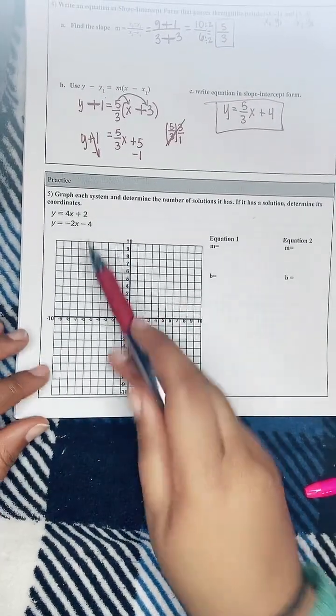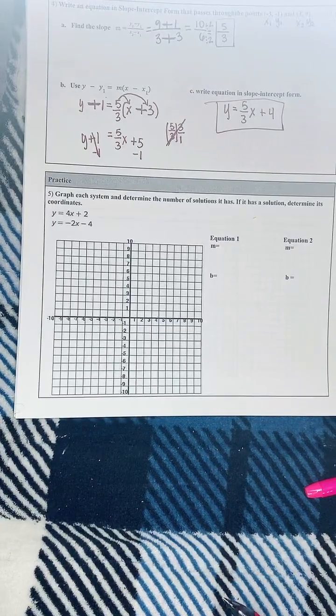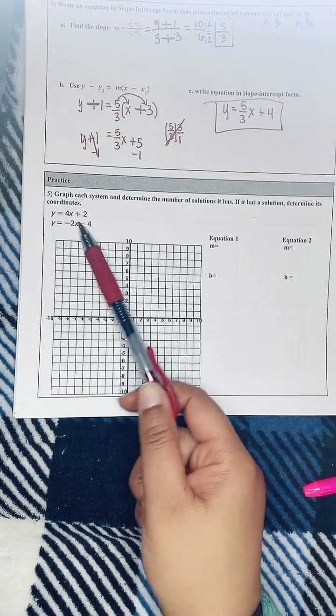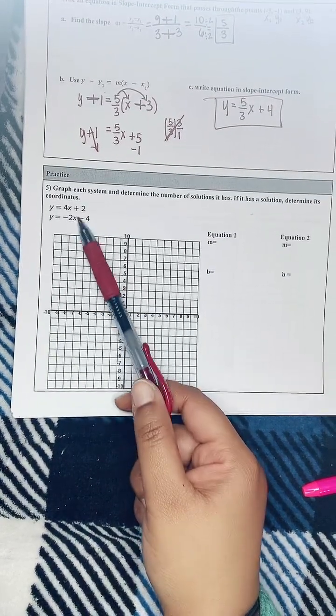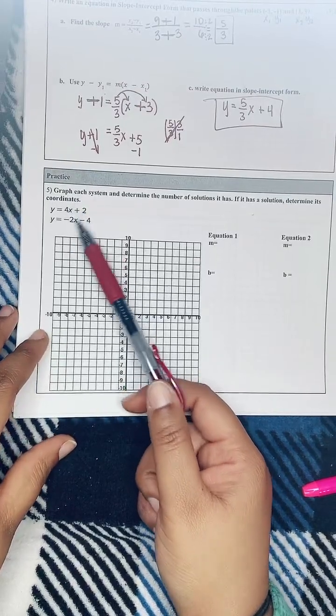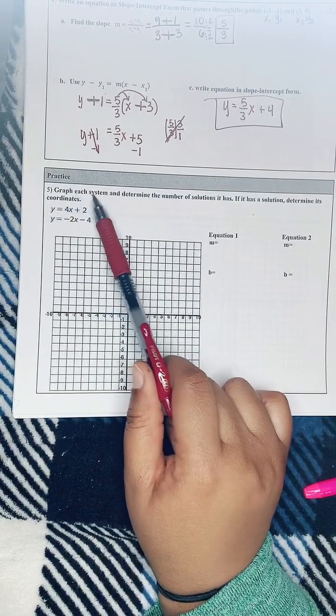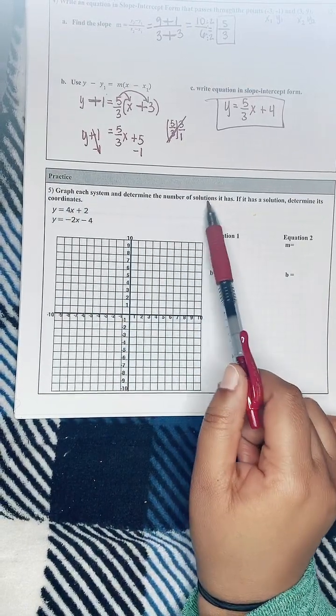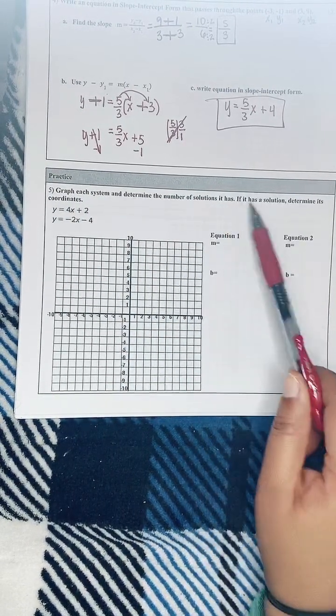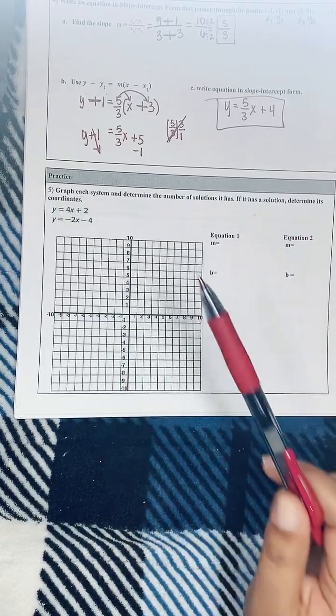All right. So now let's actually get into systems. We're going to start graphing systems. These are called systems because they're given 2 equations. Graph each system and determine the number of solutions it has. If it has a solution, determine the coordinates.